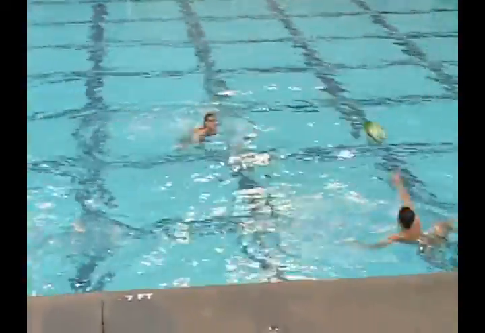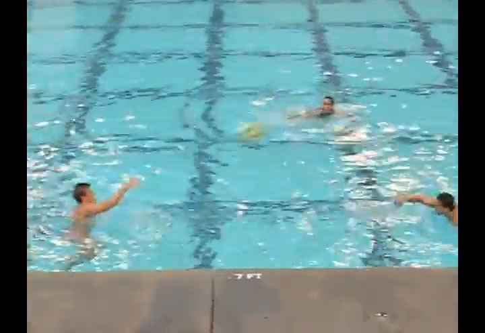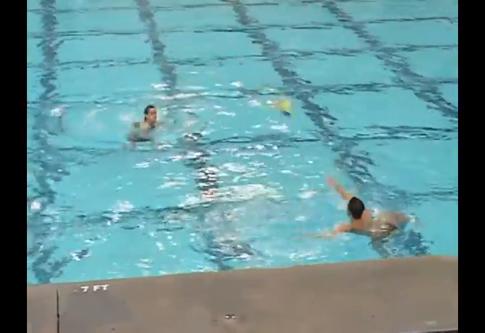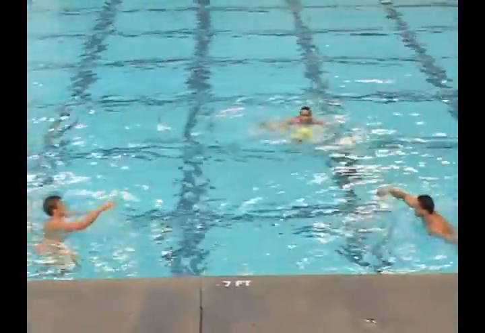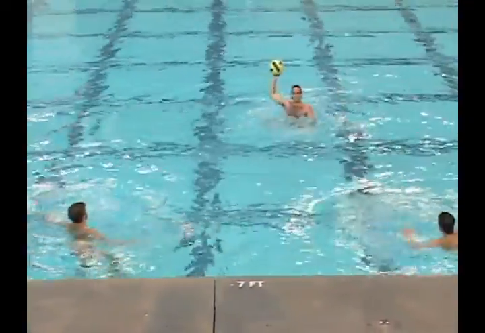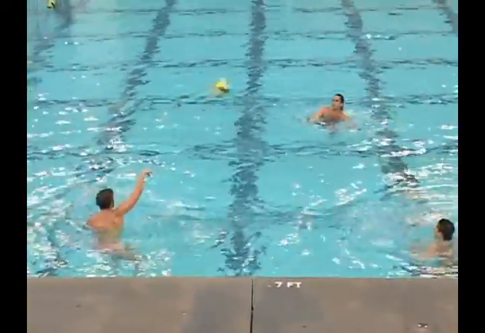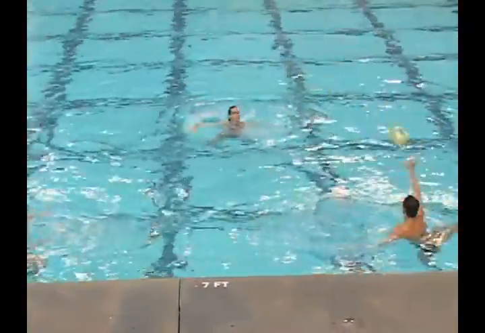So this is your base passing position. Again, elbows high, ball up, crunch release, ball in a platter position. Those legs are moving. Left arm is sculling, off arm is sculling. Snapping forward, making a good hard pass.